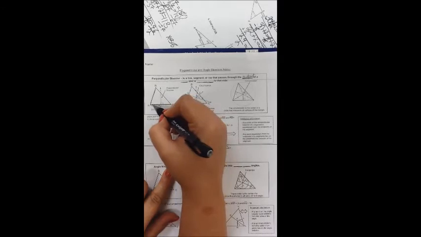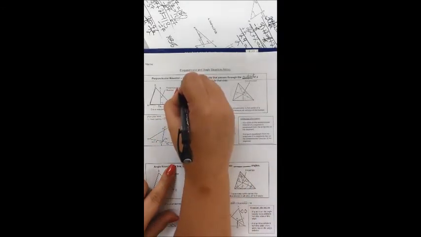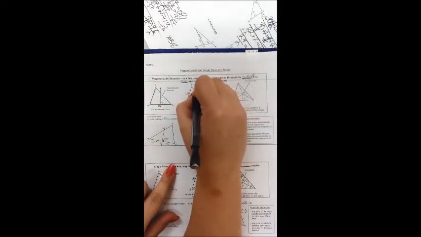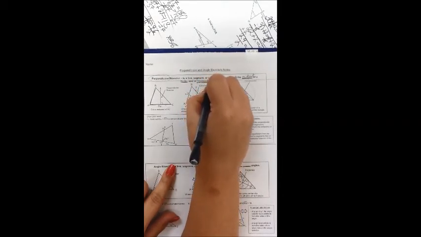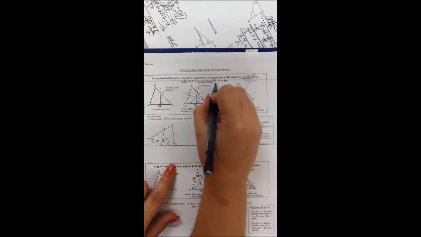So there is no such thing as a midpoint of an angle, so it has to be the midpoint of a side. And, well, it says here that it's perpendicular. You can write perpendicular, or you can do the perpendicular symbol, which is an upside down capital T.